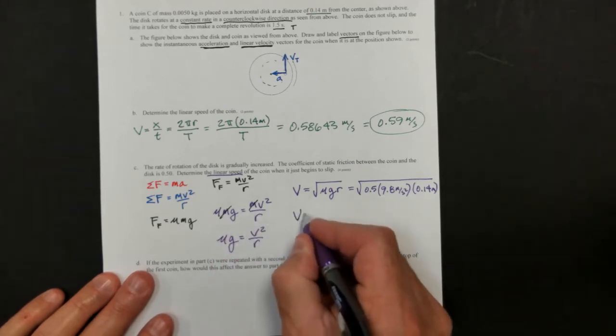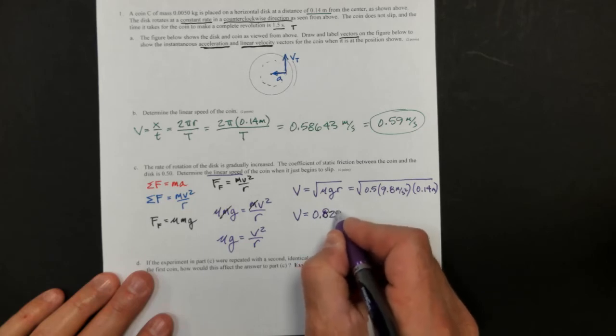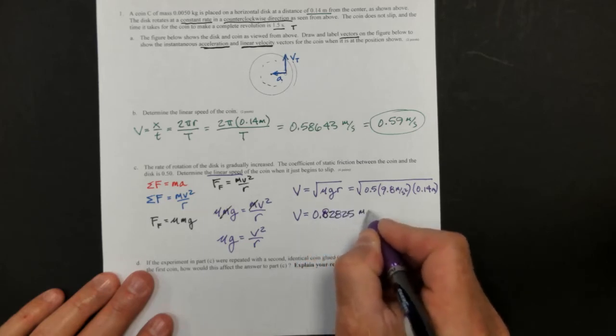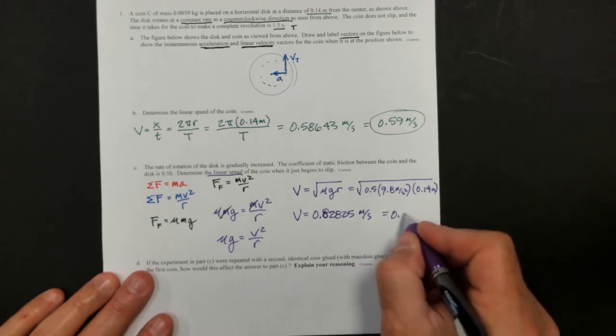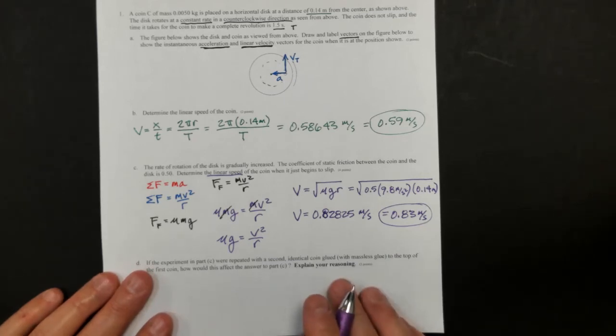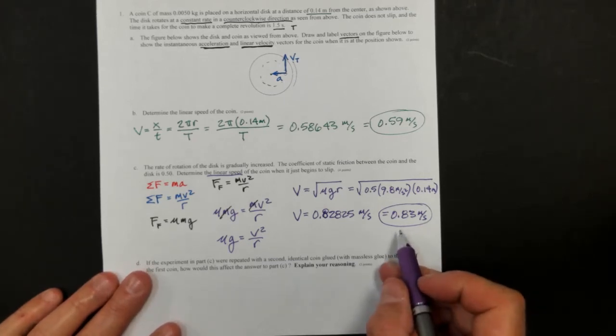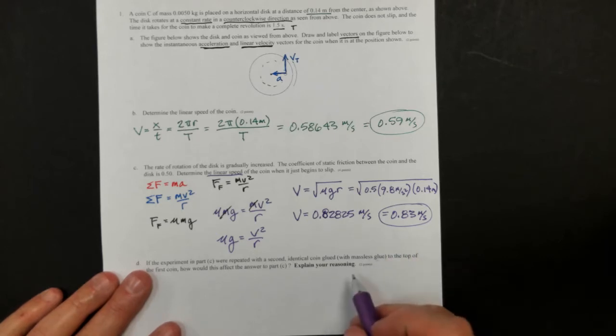And if we plug and chug and solve this, we should get a number close to 0.2825 meters per second, and we're probably going to round that to a couple of digits, 0.83 meters per second. Okay, and that's our speed. Now, anything above that speed, the coin will not remain in circular motion. Anything below that speed, it will remain in circular motion.